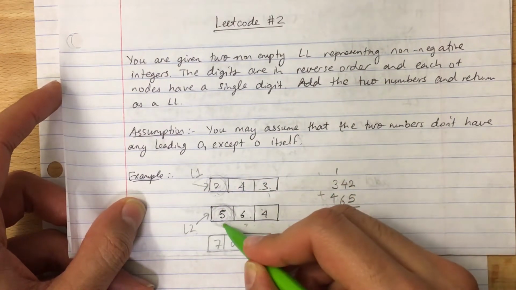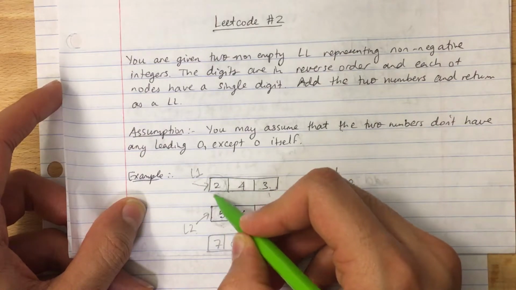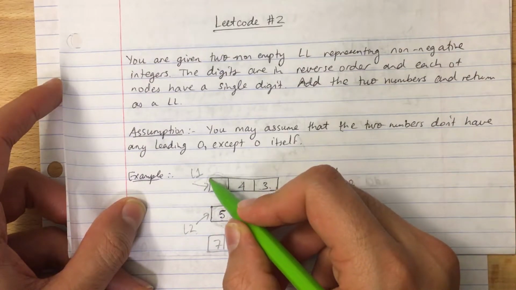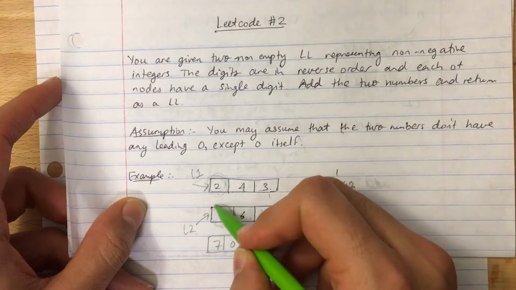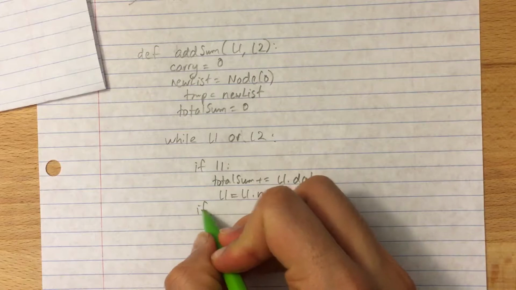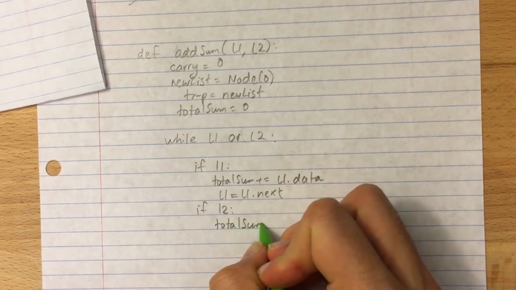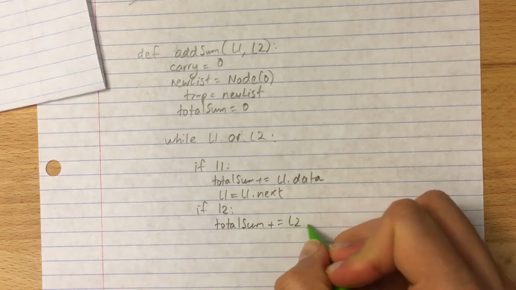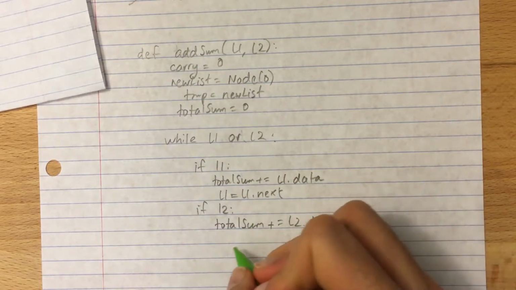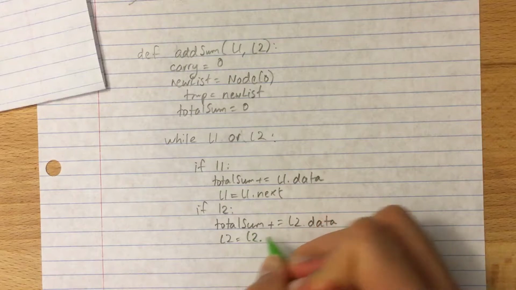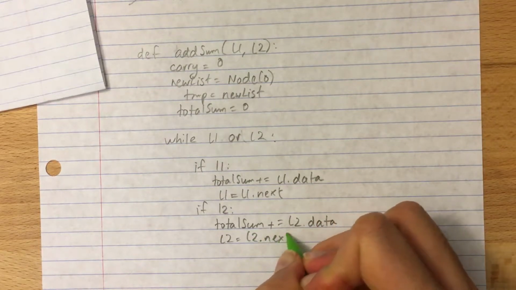We do the same thing with L2. Now sum has already captured the value of L1, so we do the same thing for L2 also. We say if L2, total sum plus equals L2 dot data, and we move L2's pointer forward.